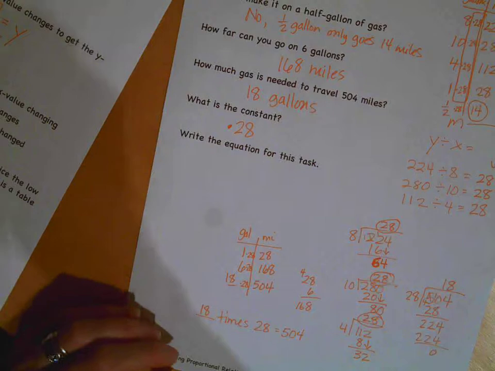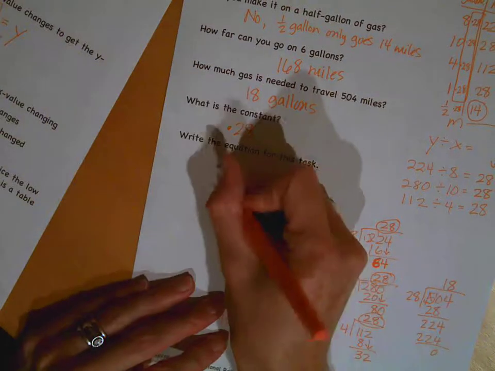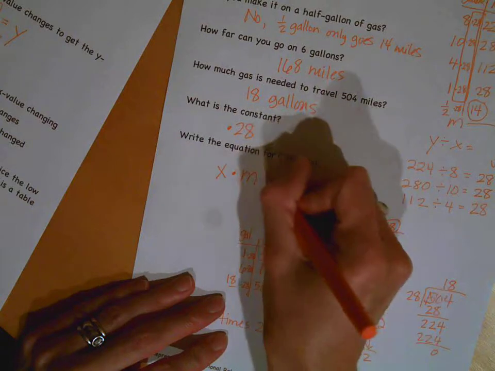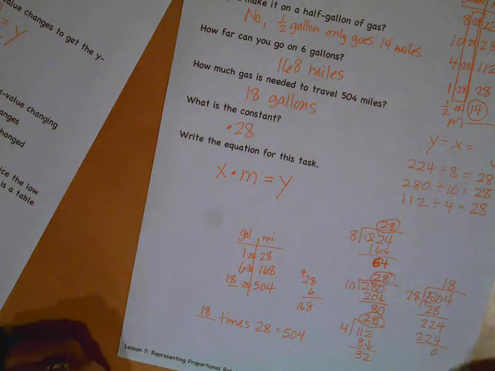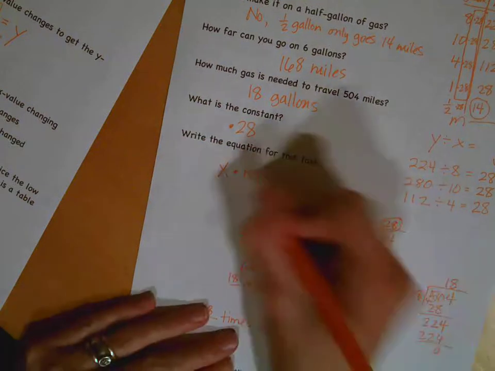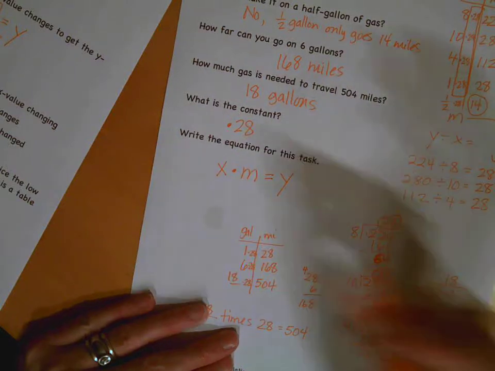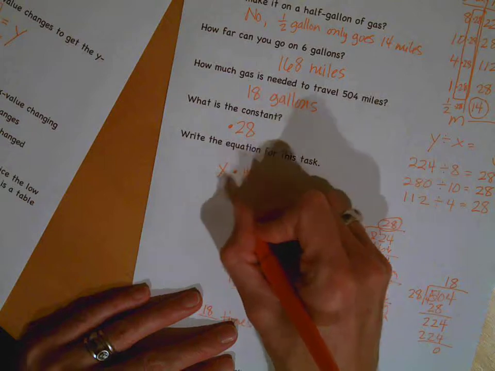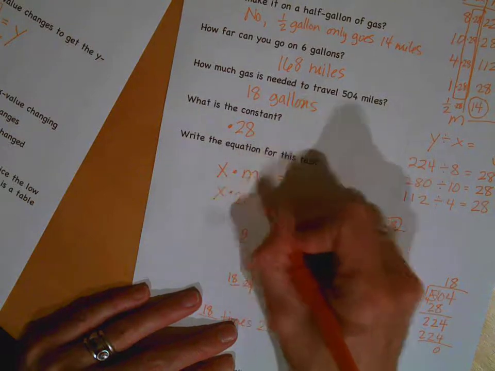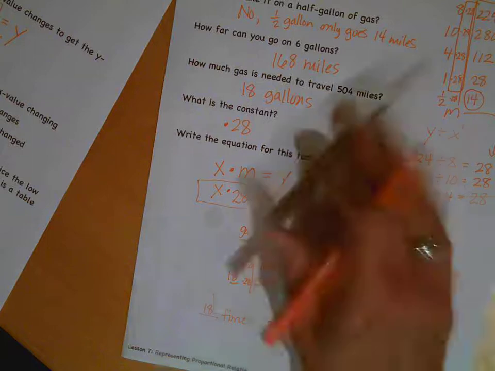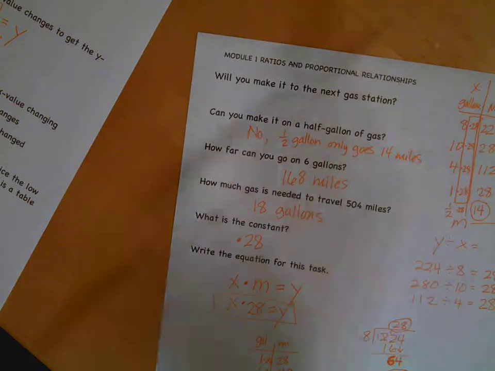Write an equation for this task. Okay, so we have the x value times the constant equals the output. So we know that equation because we learned it in the last video. So if we have a specific amount for our constant, which we do, 28, it's everywhere. So our equation for this one would be x times 28 equals y. That's the equation that we would write for this task about the freeway.